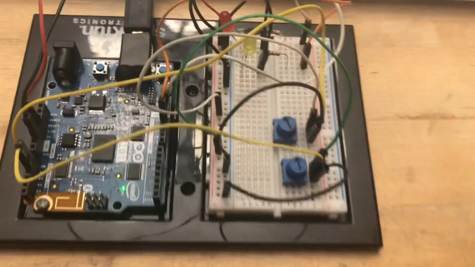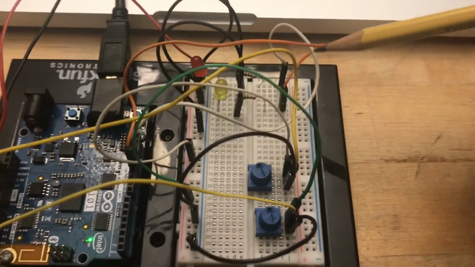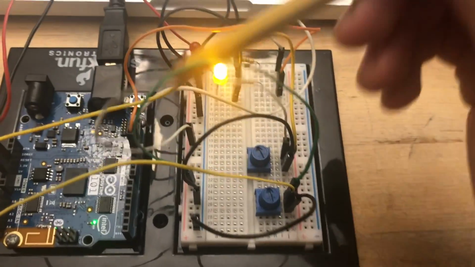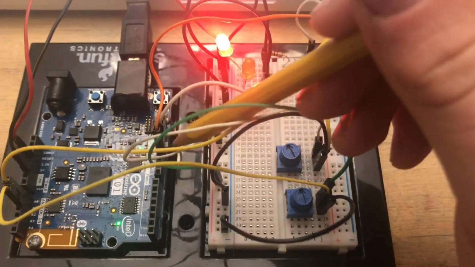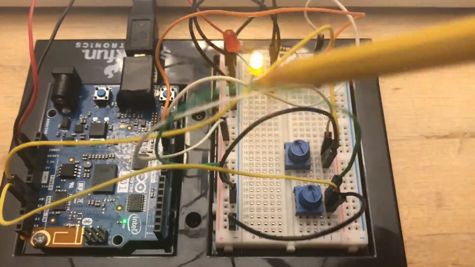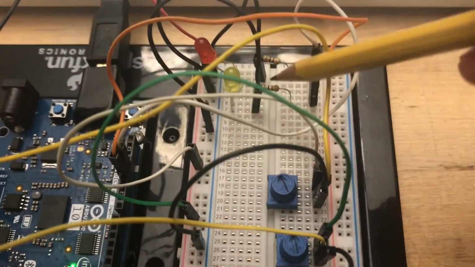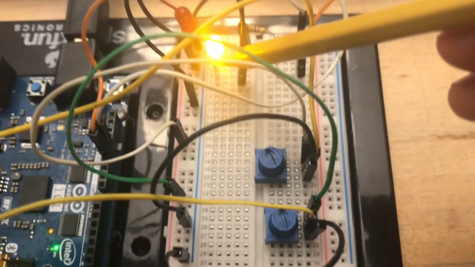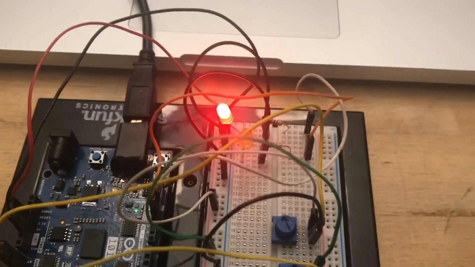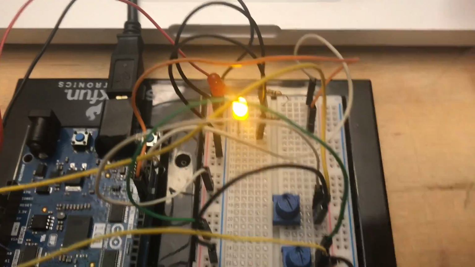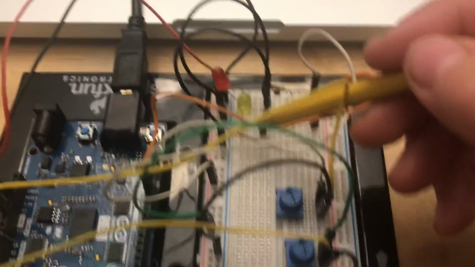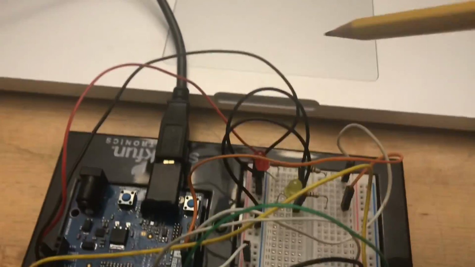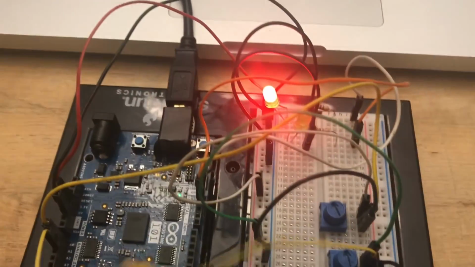And for the yellow LED, the orange wire connects the power from pin 12 right here, through the 100 ohm resistor right here into the anode of the yellow LED. Then the short black wire grounds the cathode of the LED into the ground bar that is grounded by this black wire into a ground pin over here.